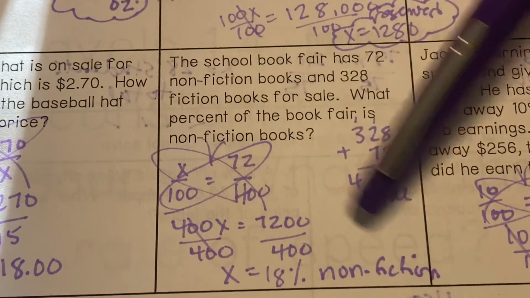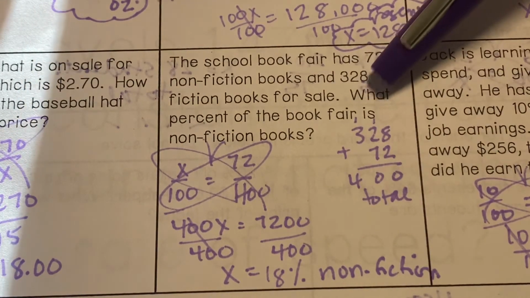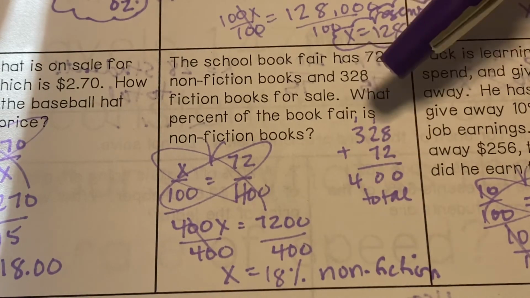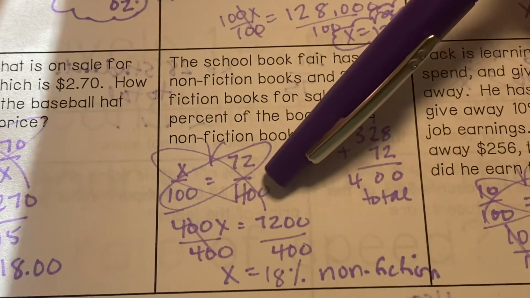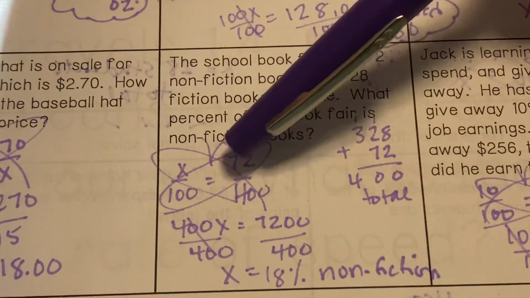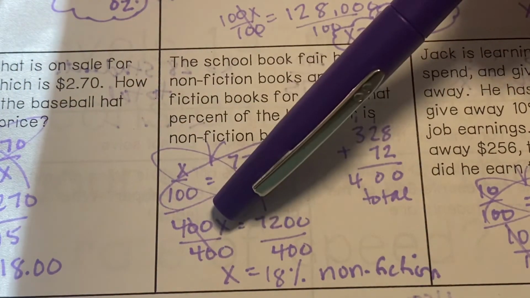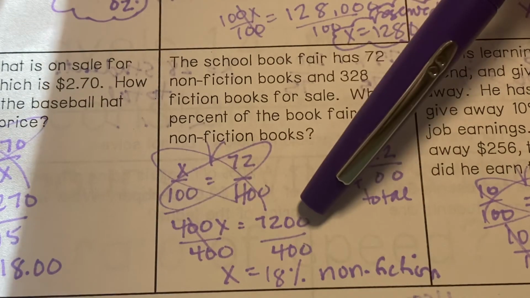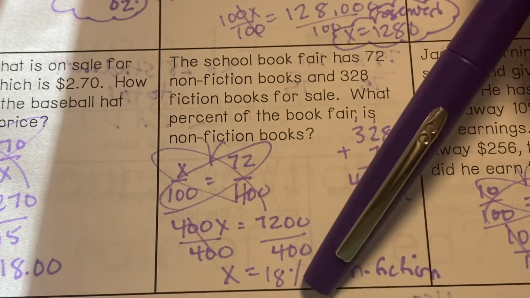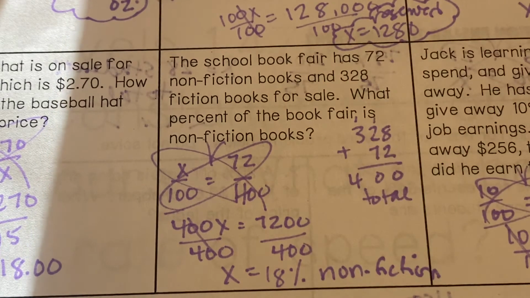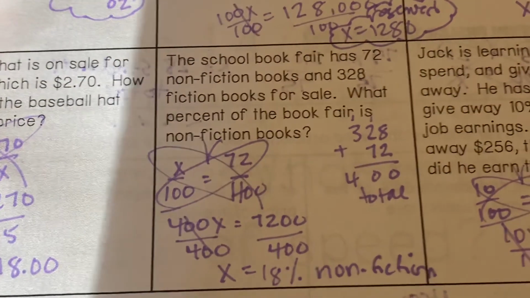Sorry, but you had to total it out first. So there's 328 plus 72. So nonfiction plus fiction is 400, okay? So that's where that 400 came from. So 400 times x is 400x. 72 times 100 is 7,200. Divide by 400 on both sides, and you're getting a percent. 18% are nonfiction. You had to total that one first, so that was tricky.